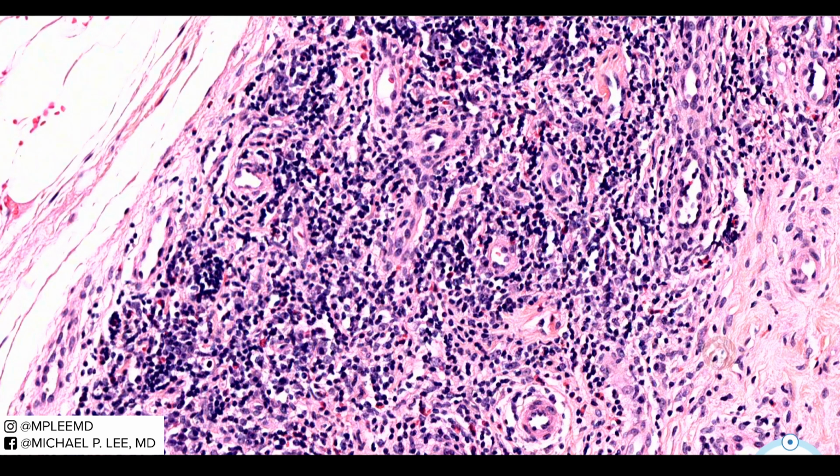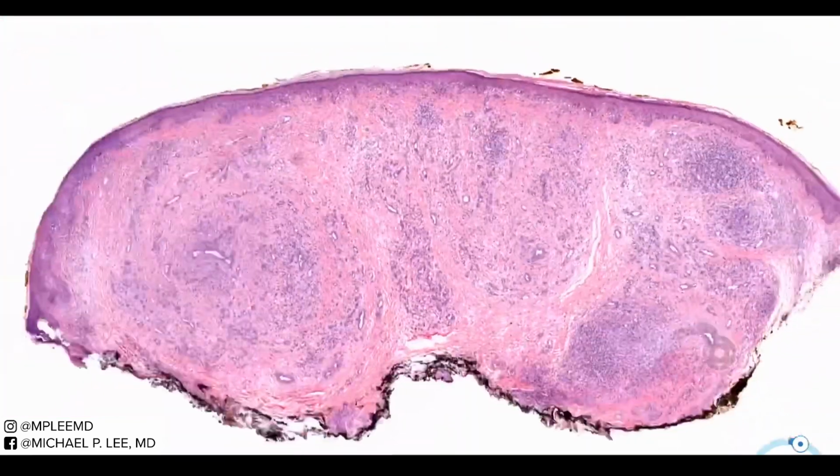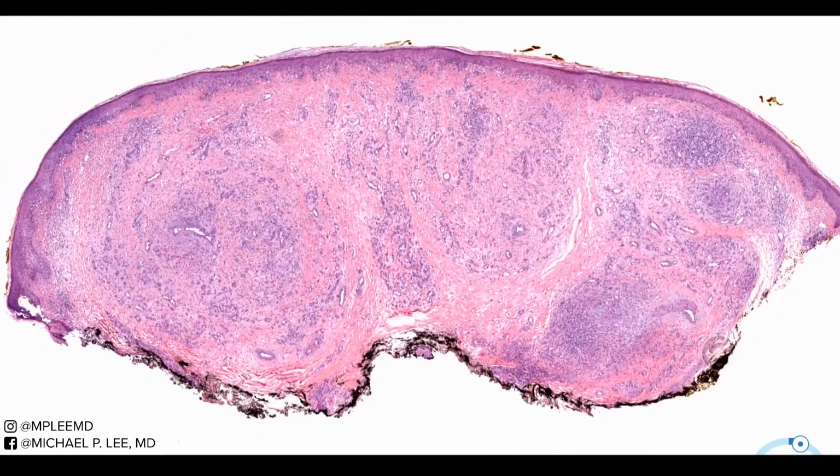Okay, let's look at another example. All the cases today are actually taken from PathPresenter. I didn't have any of these cases when I decided to teach this, so they're a great resource. They have a slide library that has a bunch of cases. I would certainly suggest you go over there and take a look yourself.